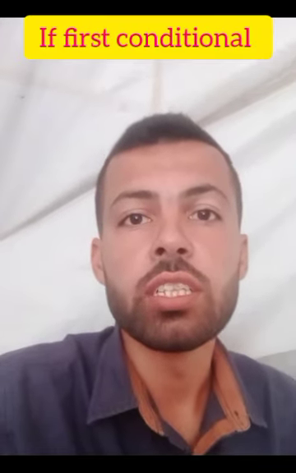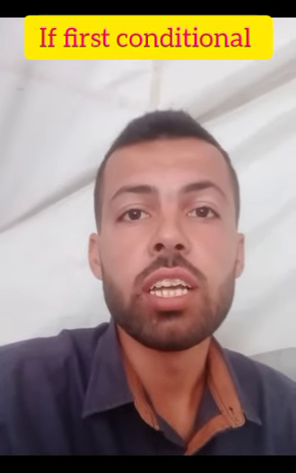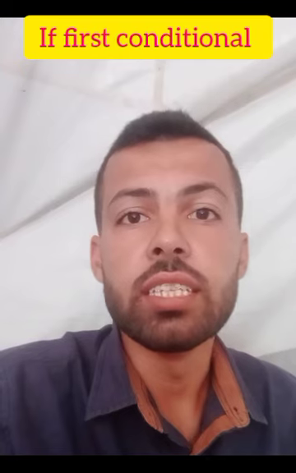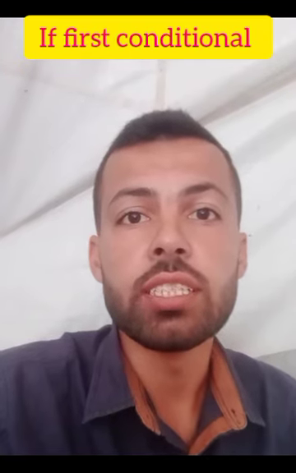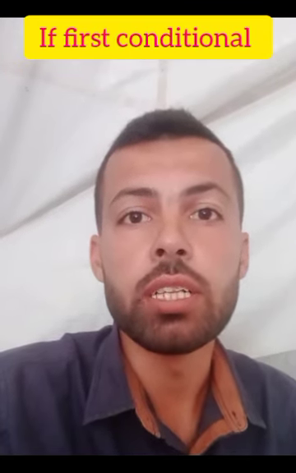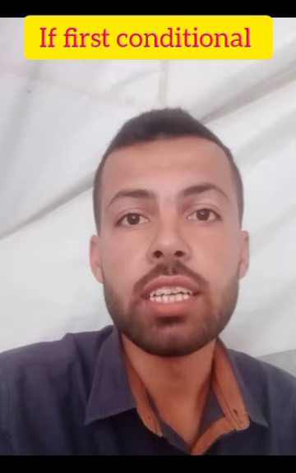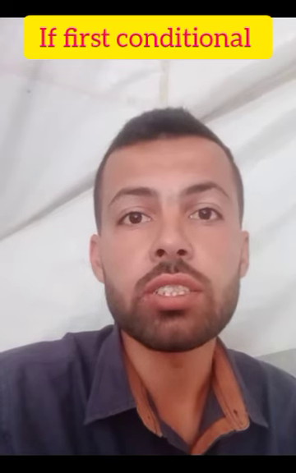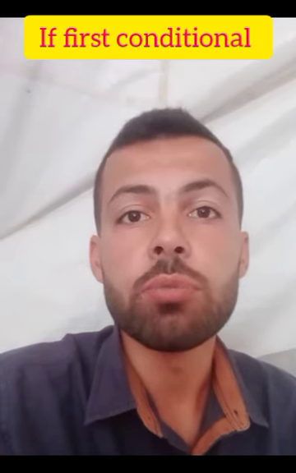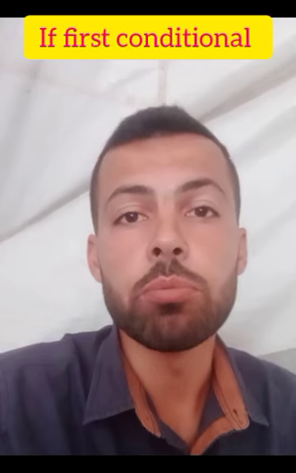Let's move on to the first conditional. In the first conditional, the tense in the if clause is present simple, and the tense in the main clause or result clause is future simple.